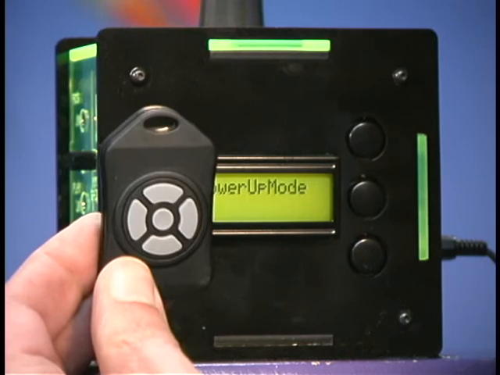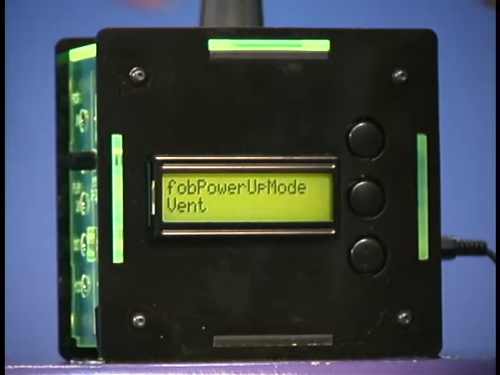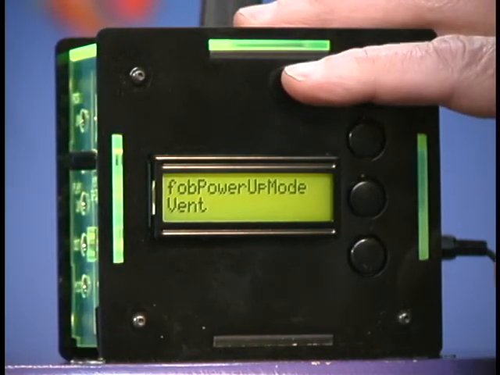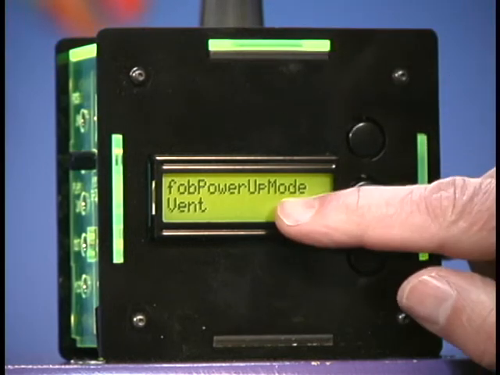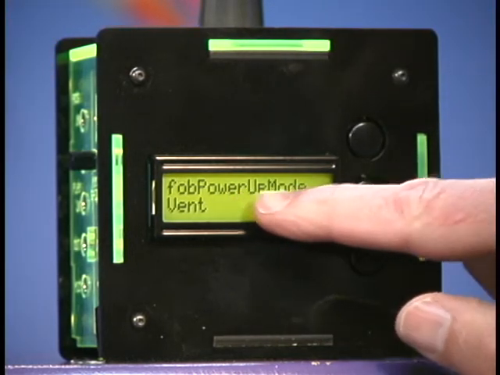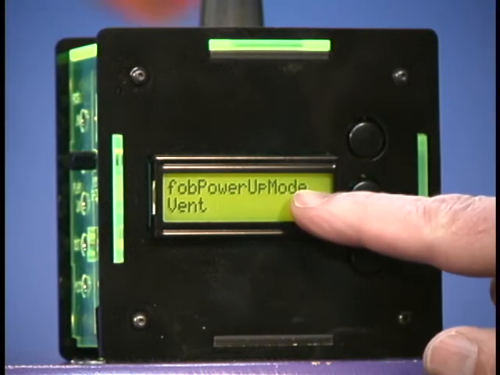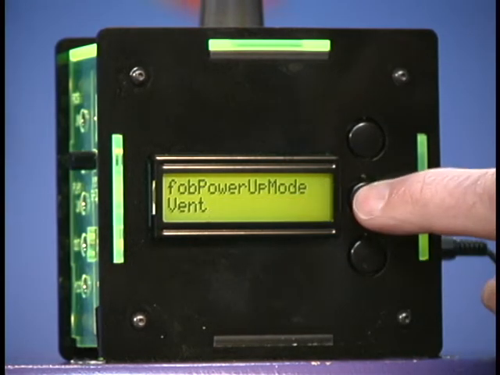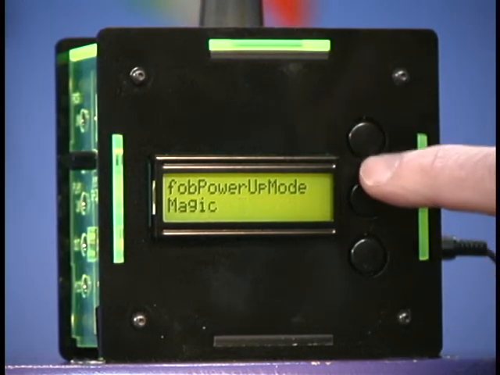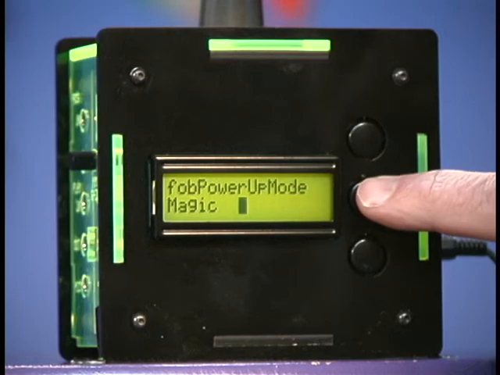You can select which mode you want your fob to be powered up in when this magic box powers up, it'll either be in vent or in magic mode. So here is where it will power up. Right now we have it set to vent mode. If we wanted it set to magic mode, we would select magic.